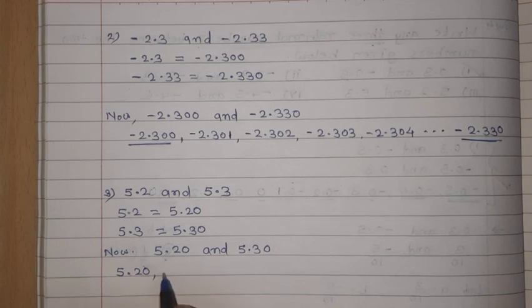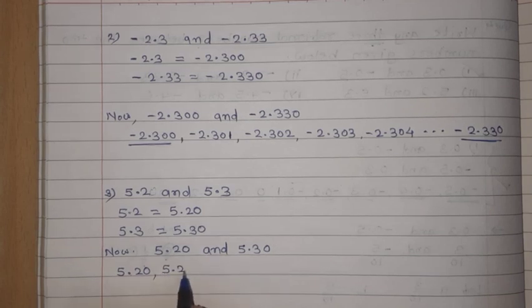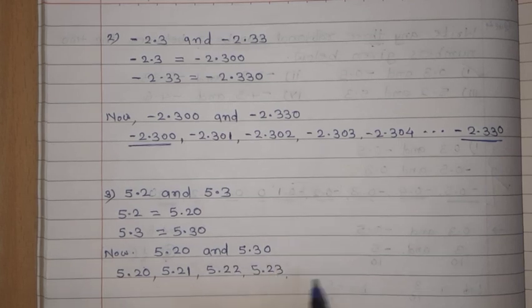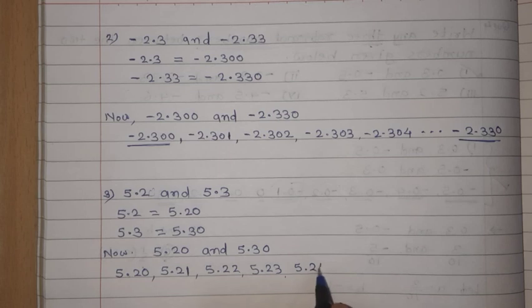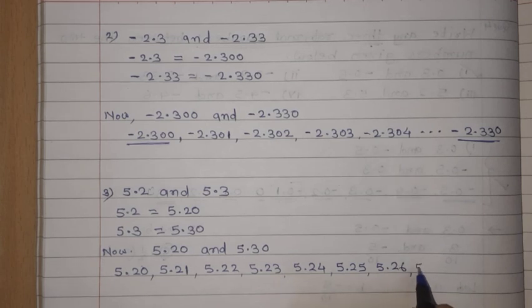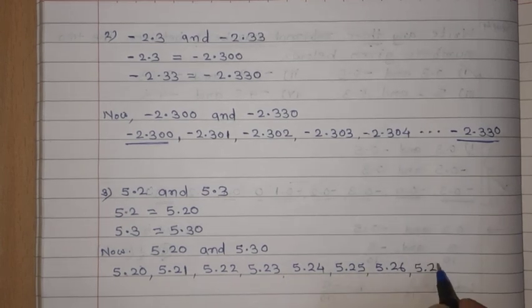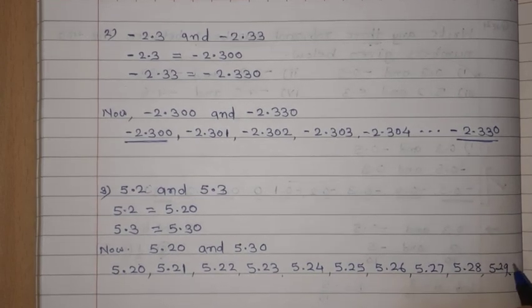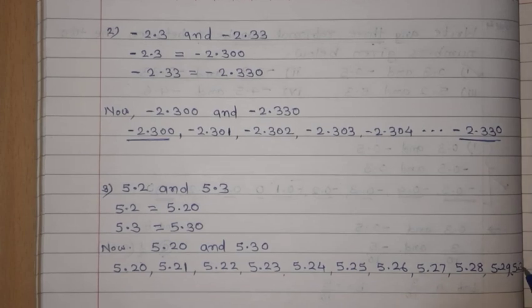Now write down 5.20. After that it will be 5.21, 5.22, 5.23, 5.24, 5.25, 5.26, 5.27, 5.28, 5.29 and dear student, 5.30.